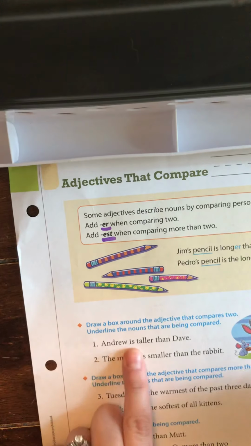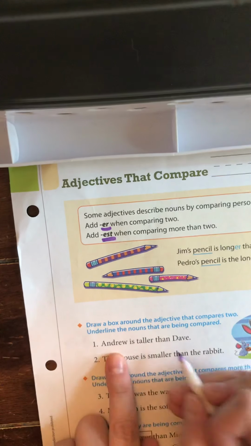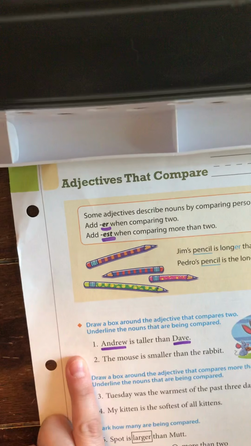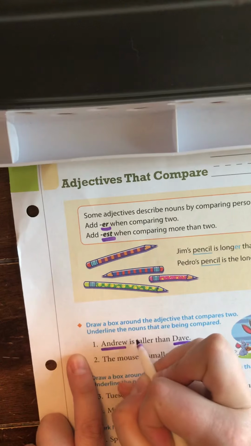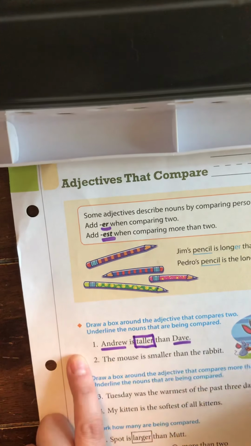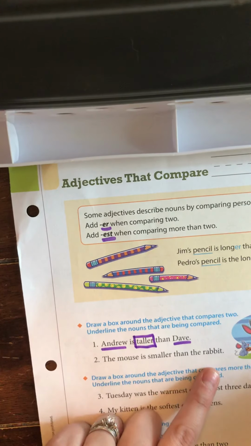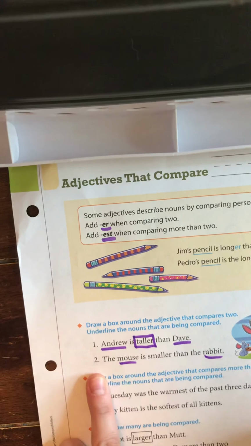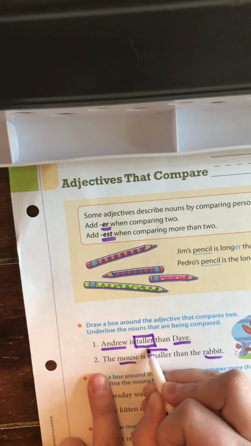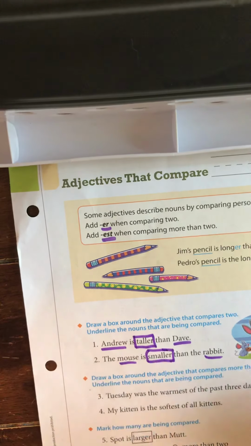So Andrew is taller than Dave. Well, here's our two things we're comparing, Andrew and Dave. And what's the word that describes them? An adjective. What are they saying that they are? They're tall, right? And it says Andrew is taller. Comparing two different things. So we had the mouse is smaller than the rabbit. So we're comparing a mouse and a rabbit. And what about the mouse and the rabbit? Yeah, they're small, but the mouse is smaller.